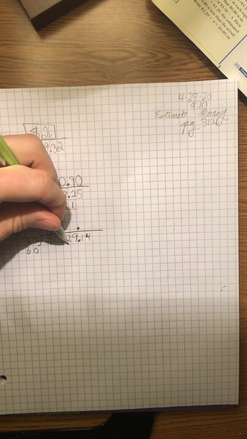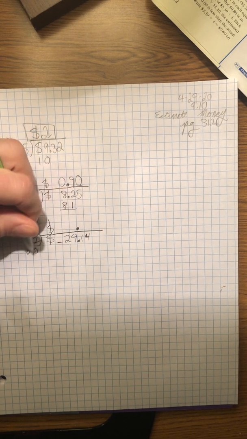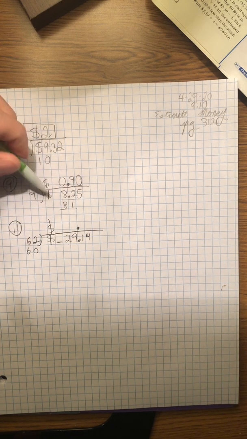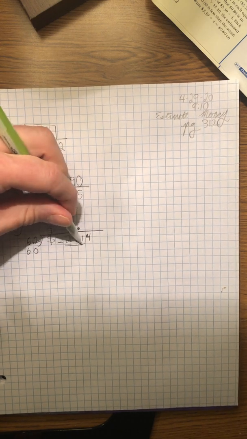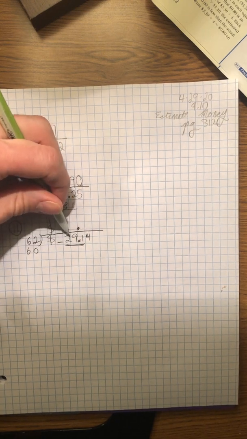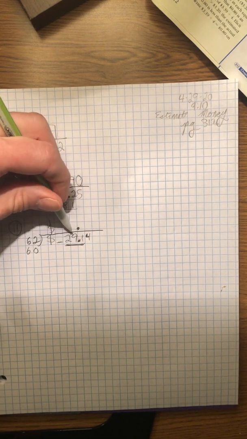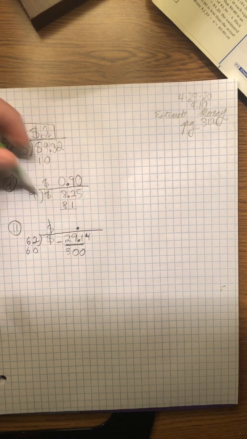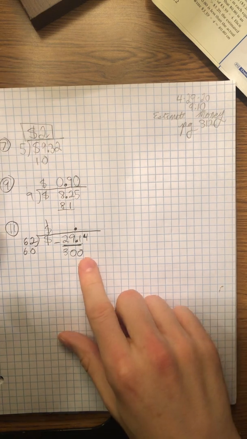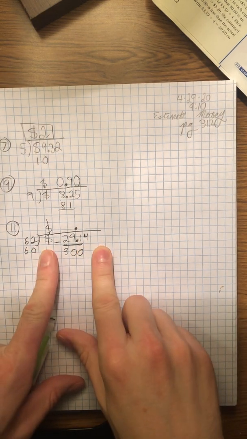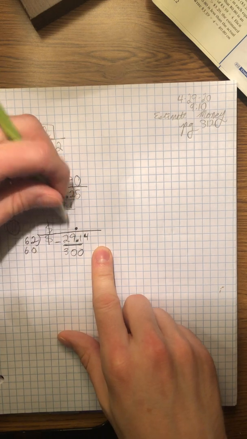Then I have 29. So can 60 fit into a 29 or even a 30? No. So I need to do all 3 of these. What should I change 291 to? This is 291. You ignore the decimal. I should change this to 300. And then you can cover up that last 0 there and say, okay, if 6 fits into 30 5 times, 60 fits into 300 5 times.